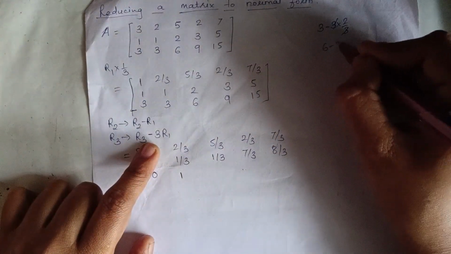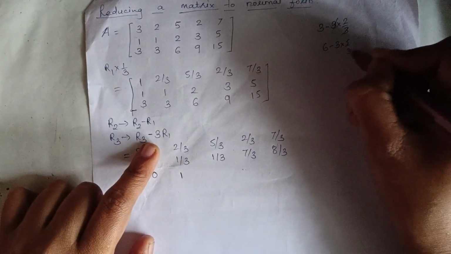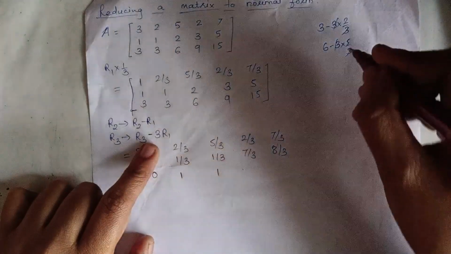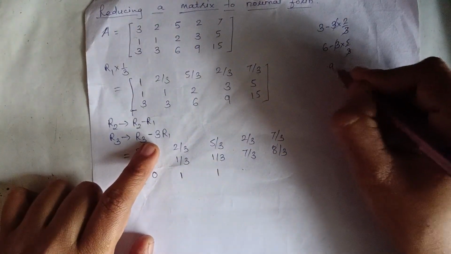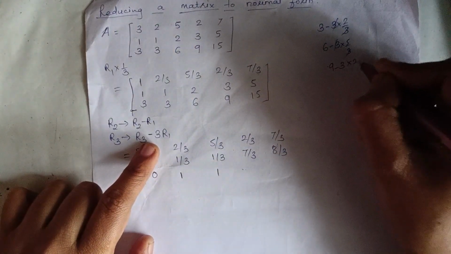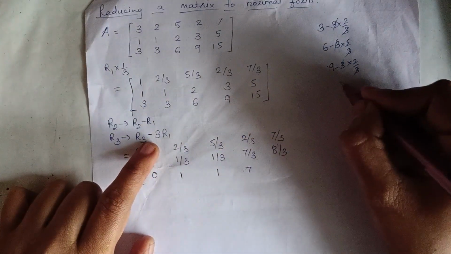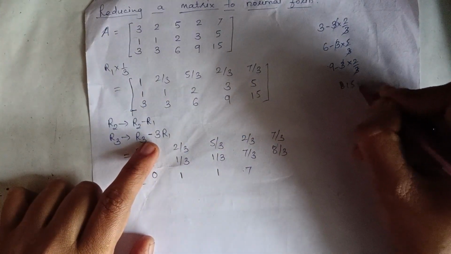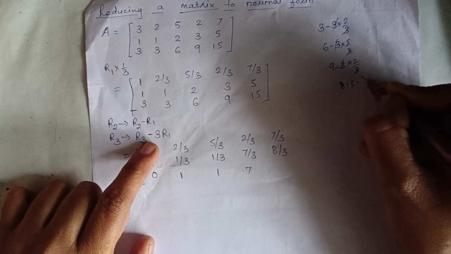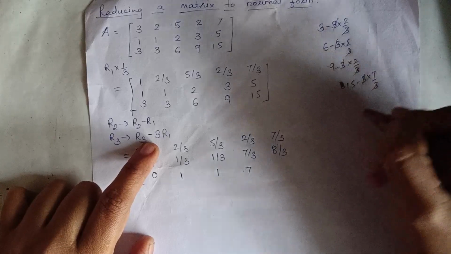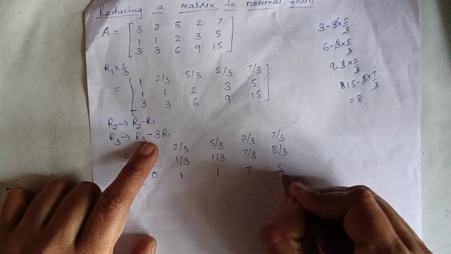Again 6 minus 3 into 5 by 3, 1. 9 minus 3 into 2 by 3, 7. So 8, 15 minus 3 into 7 by 3, so this becomes 8.